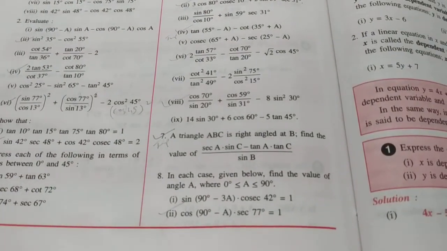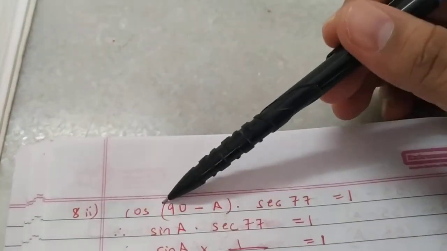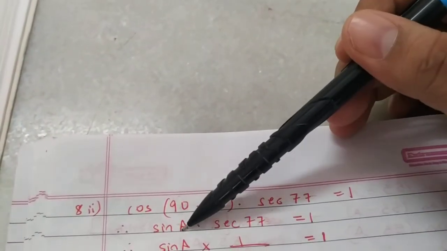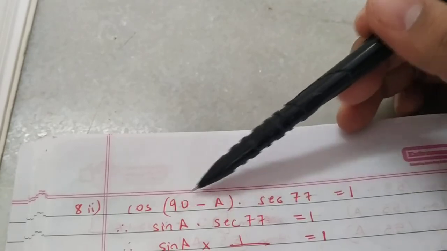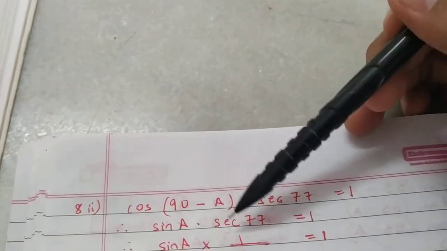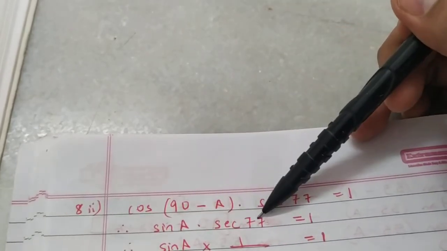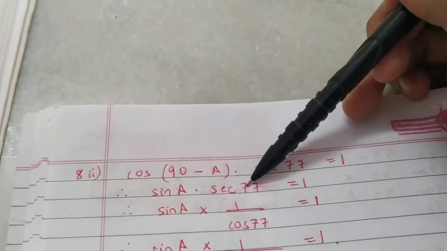Finally, 8.2. They have given this equation and we have to solve this to get the value of a, the unknown variable. First of all, I know that cos 90 minus a will become sin a, yeah, complementary relationship. Sec 77, let me write it as 1 upon cos 77, the reciprocal relationship.